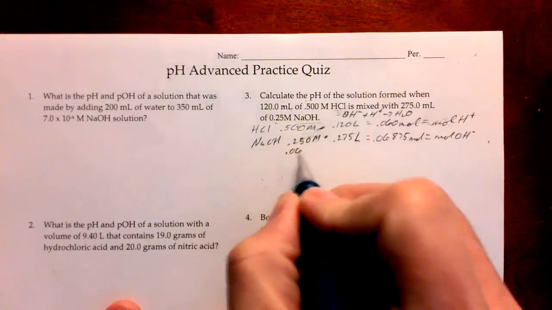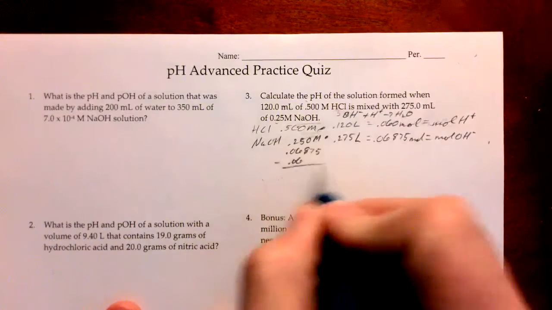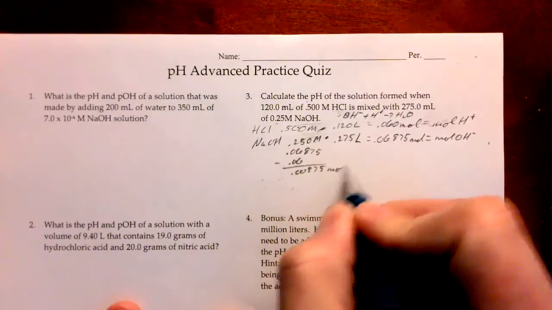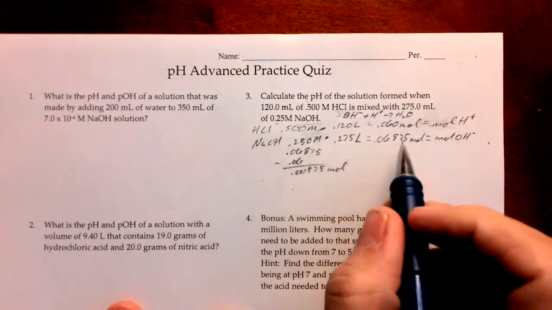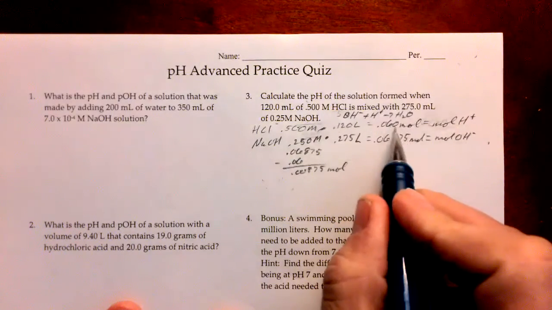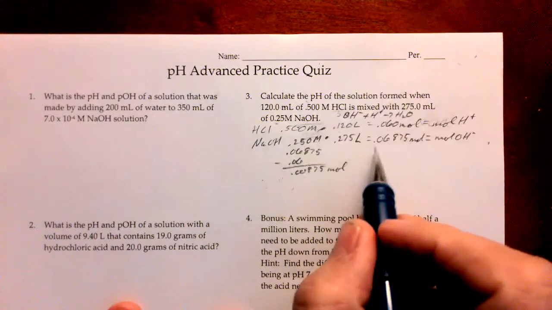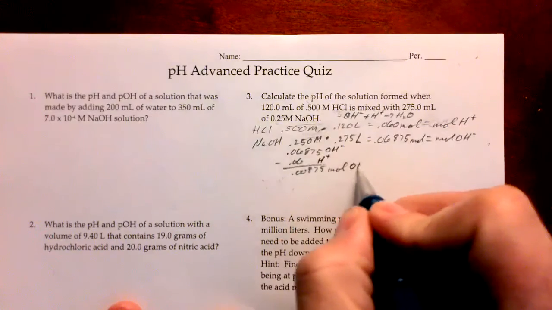So we'll do 0.06875 minus 0.06, which leaves 0.00875. And what is that? It's moles, and this is something to be careful of. Which one? Because it's easy to look up here and say, oh, I subtract top down, I must have H plus remaining, but no, we're doing big minus small. What we have is OH minus remaining here.